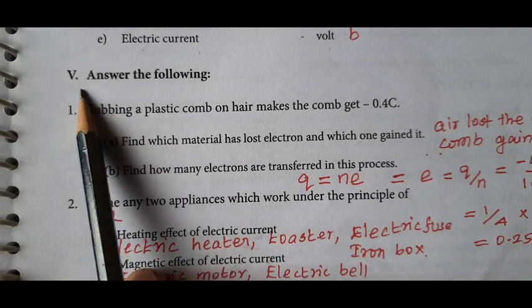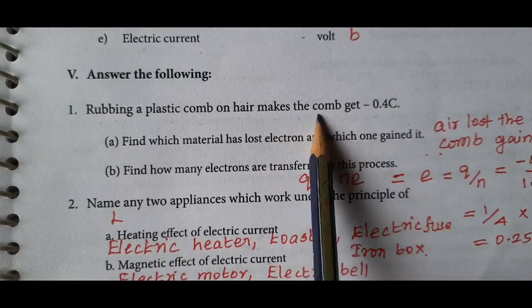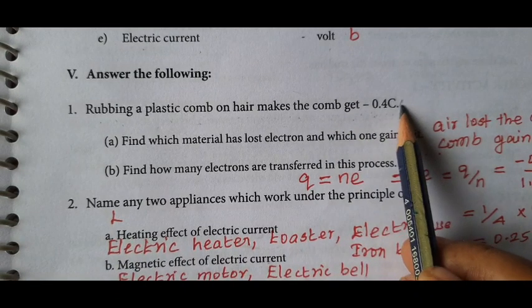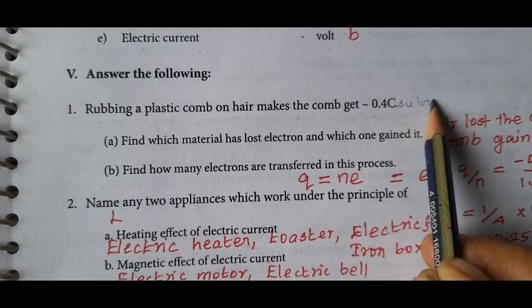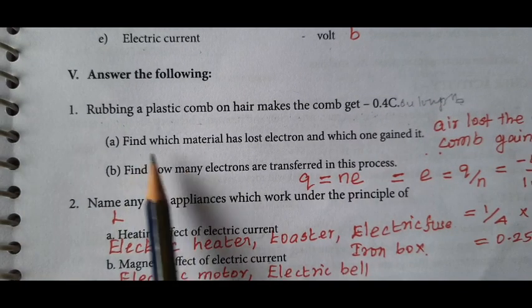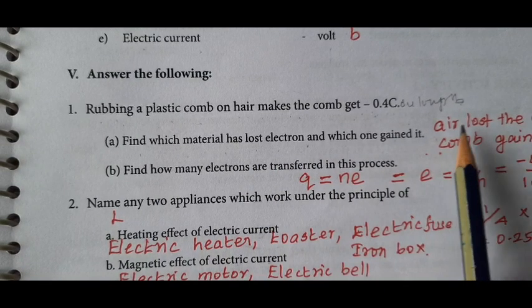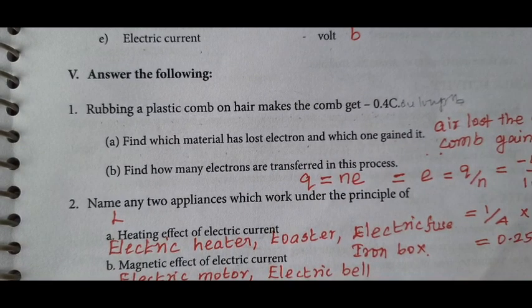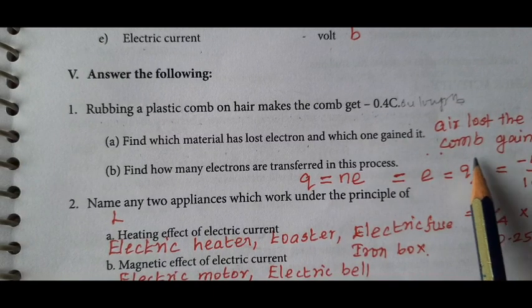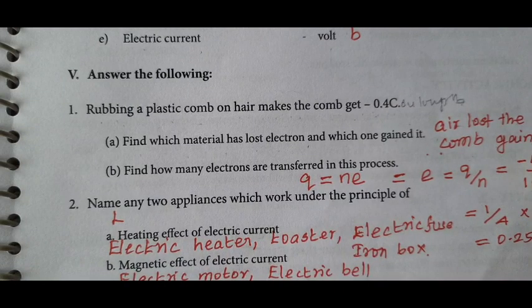So fifth Roman letter, answer the following. Rubbing a plastic comb on hair makes the comb get minus 0.4 Coulomb. Coulomb is the unit of charge. Here C means Coulomb. Okay. Find which material has lost electrons and which one has gained. Hair lost the electrons, comb gained the electrons. So if the comb has gained the electrons, it becomes negative.